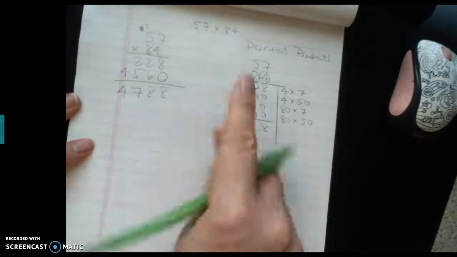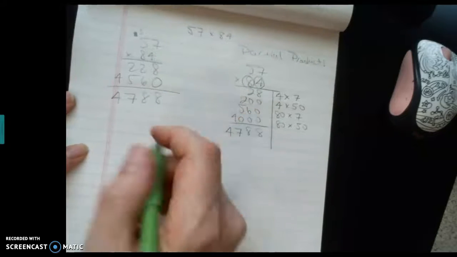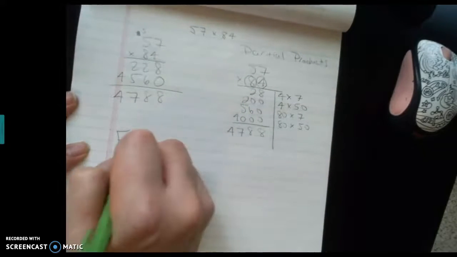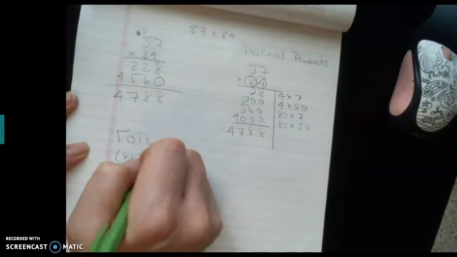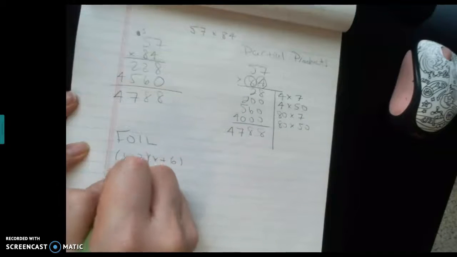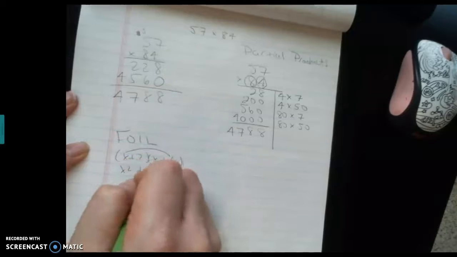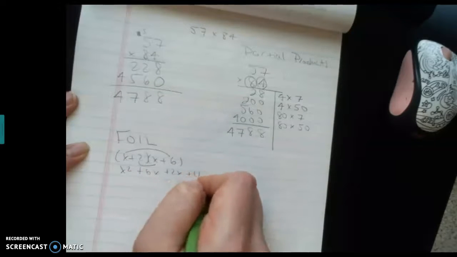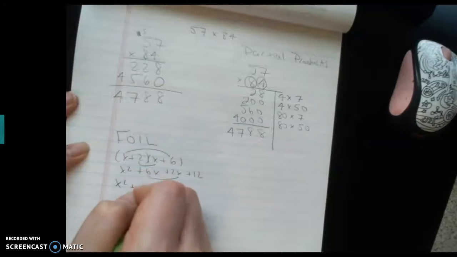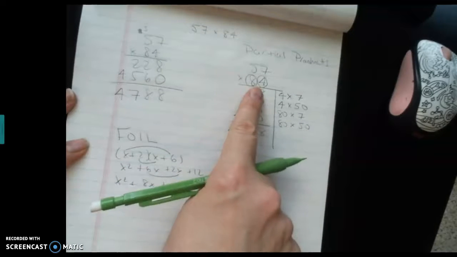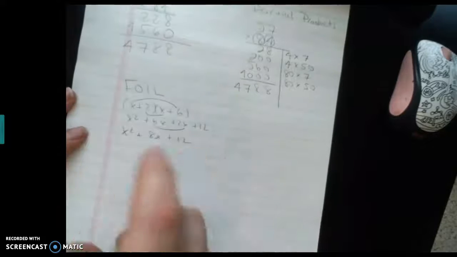All right, FOIL is really kind of the same thing as this. So they're all interconnected. FOIL is what you did in algebra. Remember when you did x plus 2 and x plus 6, you would have done first x times x is x squared, outside is 6x, inside is 2x, and last is 12. And then you would have combined like terms in the middle, okay? That's FOIL. So we're going to break these into 2-digit, and we're going to do the same.